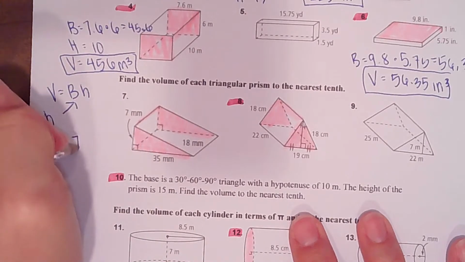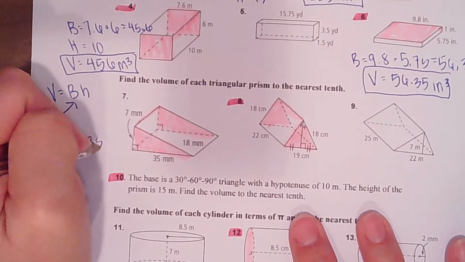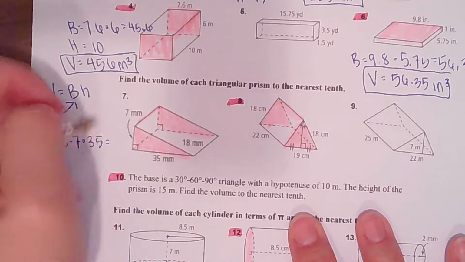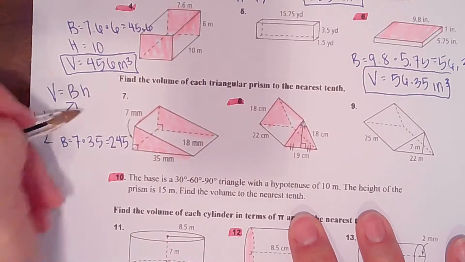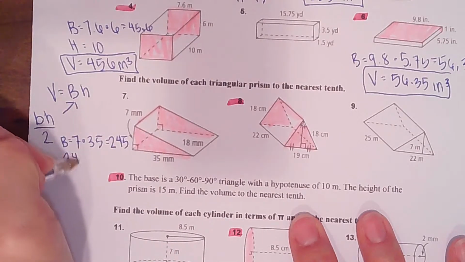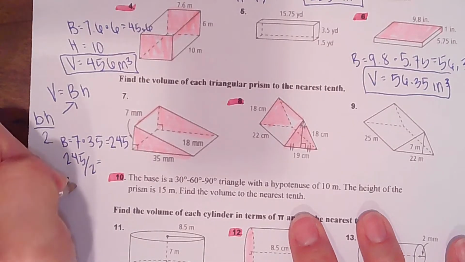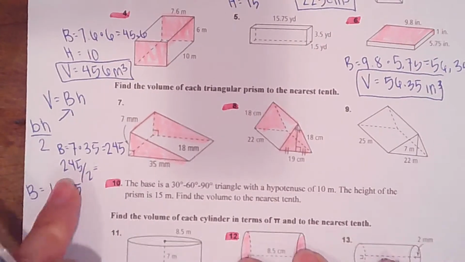Big B is going to be equal to 7 times 35, which will be about 245. But I need to divide that by 2 because it's a triangle. So 245 divided by 2, and I will get about 122.5. That's my big B, the area of my base.